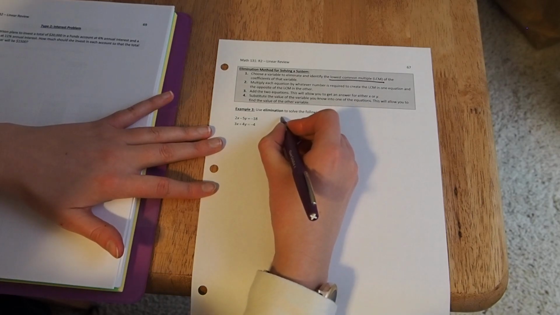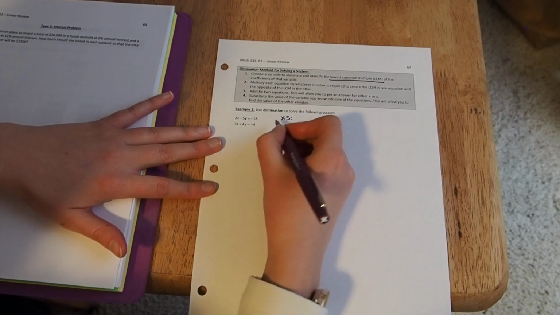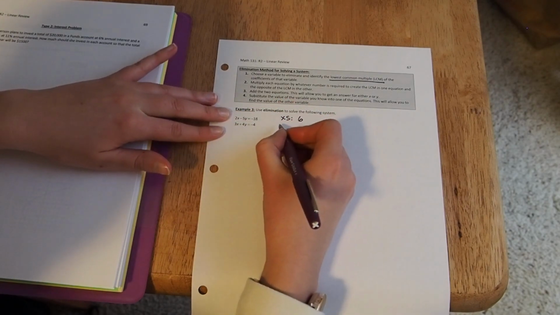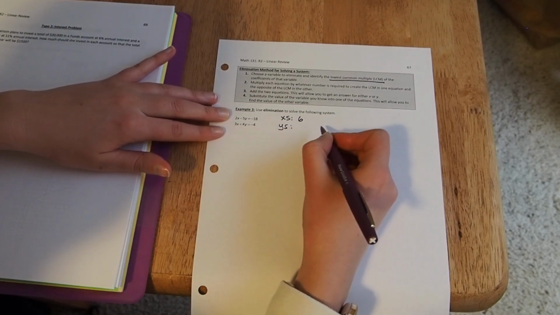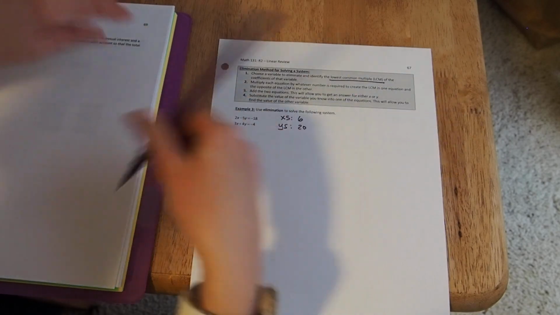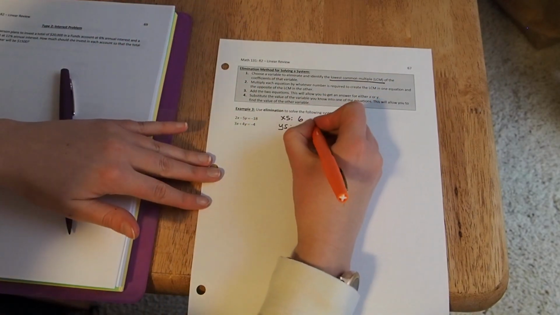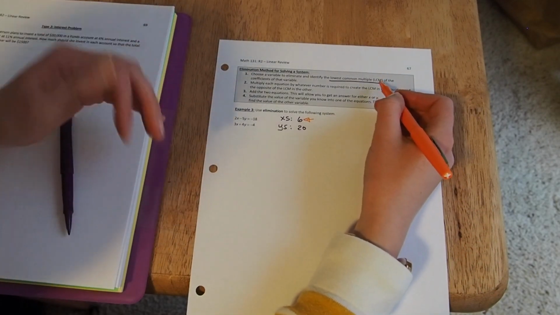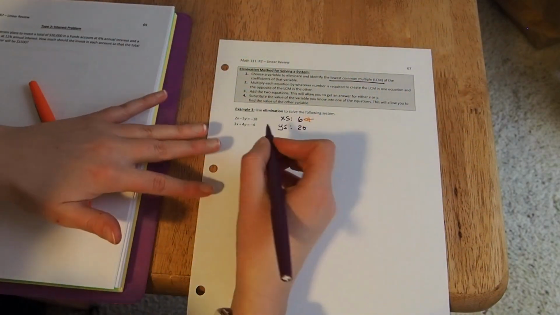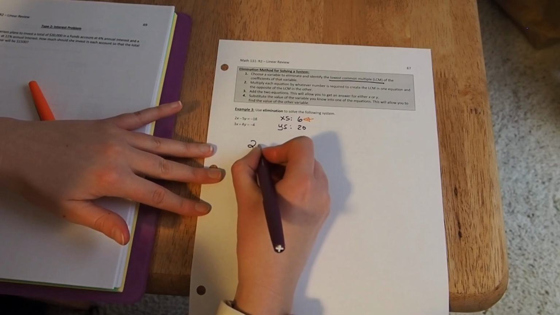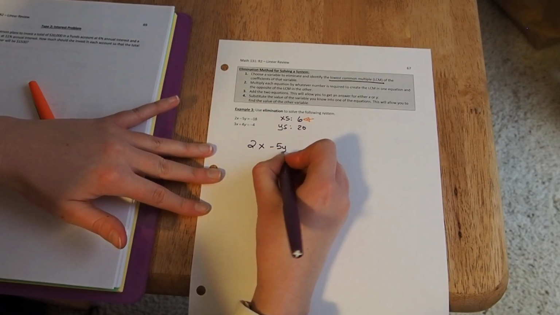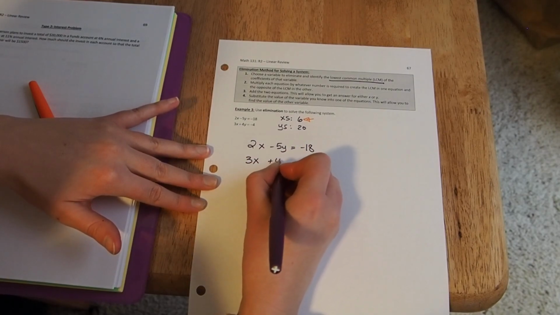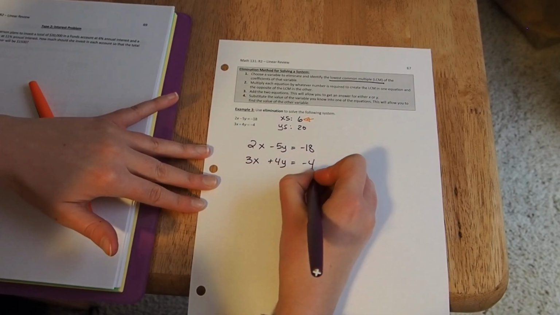So for example, if I look at my x's, the least common multiple is 6 because 2 and 3 both go to 6. If I look at my y's, the least common multiple is going to be 20 because 5 and 4 both go to 20. So we're going to want to choose the x's to work with here just because the numbers will remain smaller. Okay, so I'm just going to rewrite the two equations. 2x minus 5y equals negative 18, and 3x plus 4y equals negative 4.